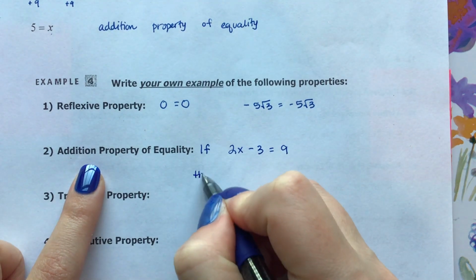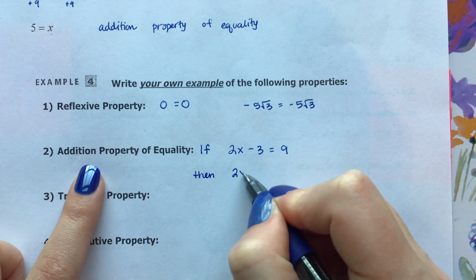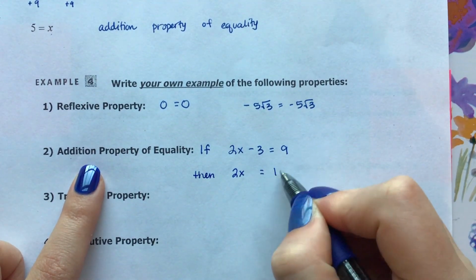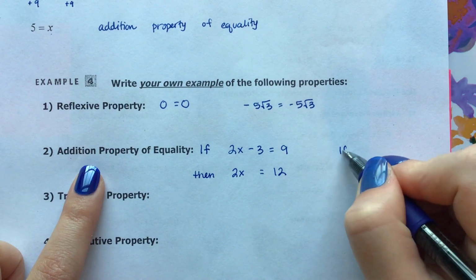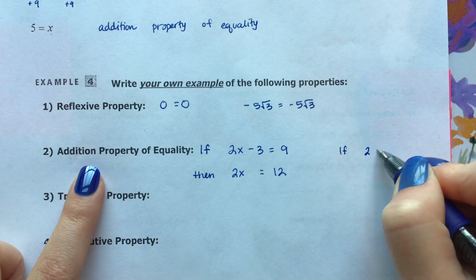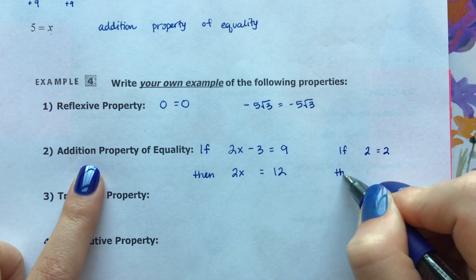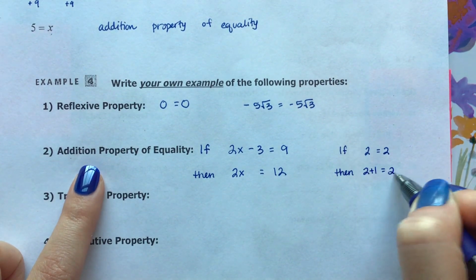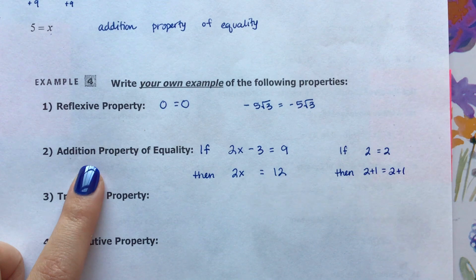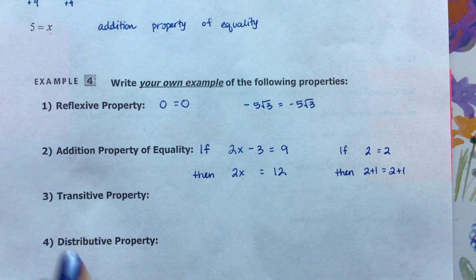So if this, then 2x is equal to 12. I added 3 to both sides of the equation. But it can be simpler than that. You could say if 2 equals 2, then 2 plus 1 is equal to 2 plus 1. I added the same number to both sides, and it's okay.